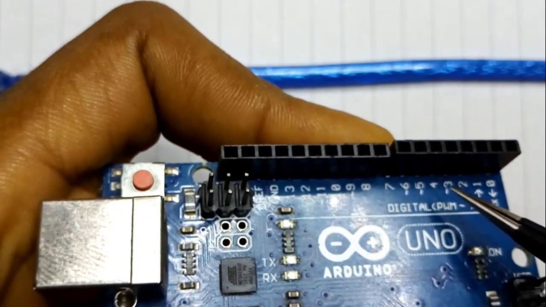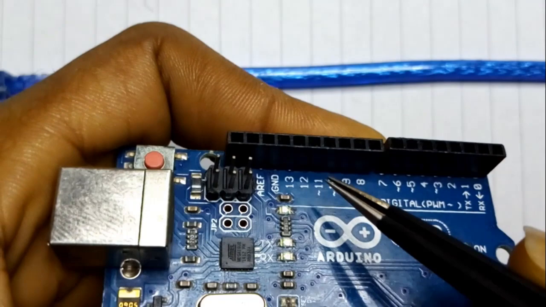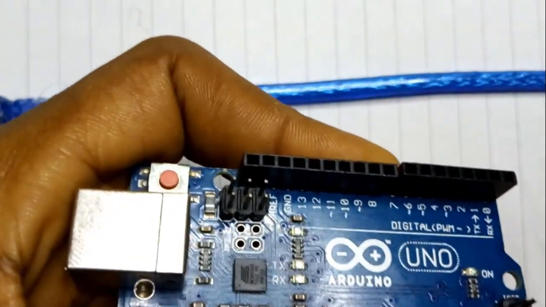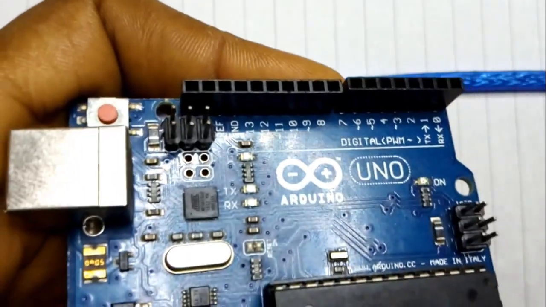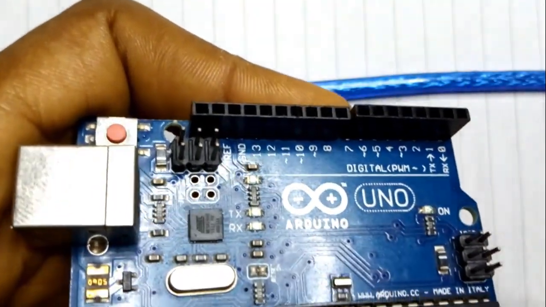So the pins with the tilde sign are the pins that are capable of this pulse width modulation function. I'm going to make a separate video on pulse width modulation in future.